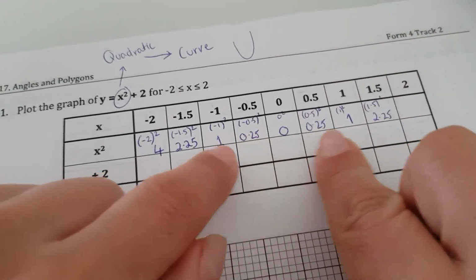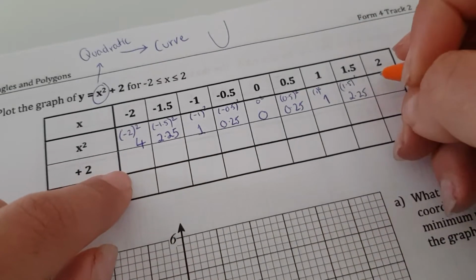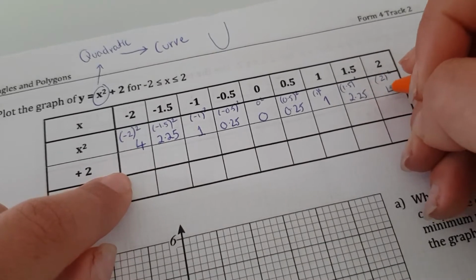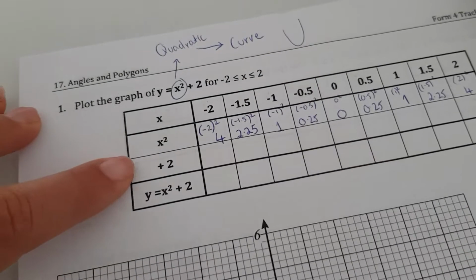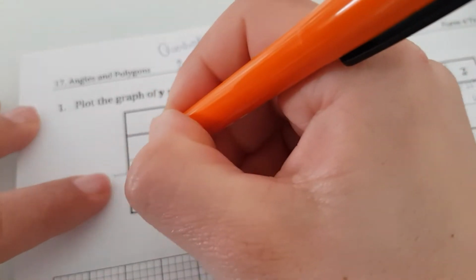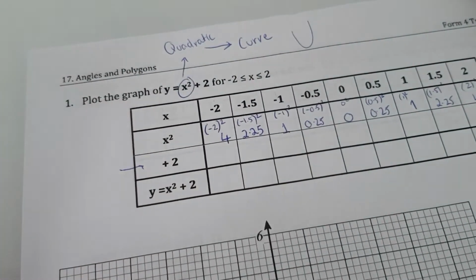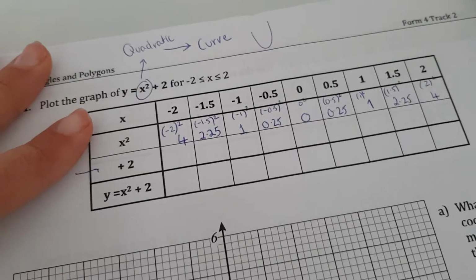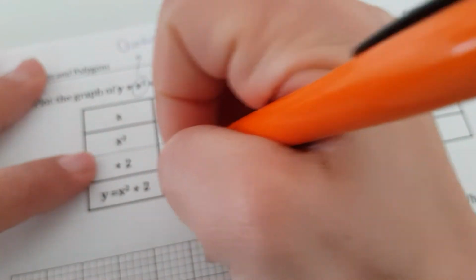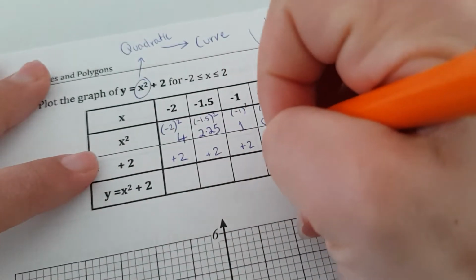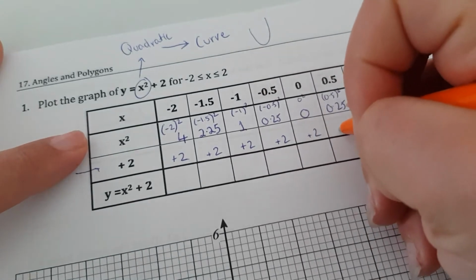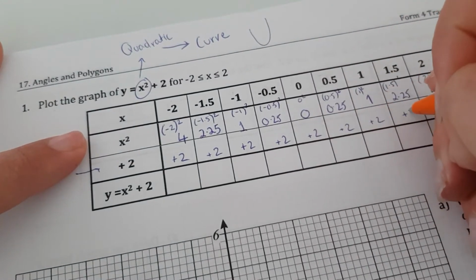You see, they're symmetrical. 2 squared is a 4. Now, this is the same as in straight line graphs. That is the constant. It will remain exactly the same everywhere. So it's a plus 2 everywhere.